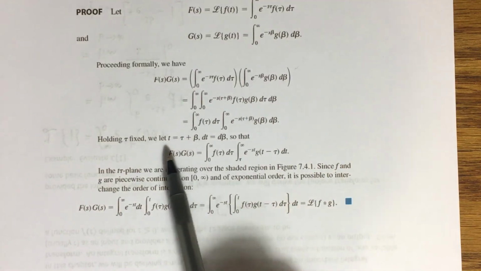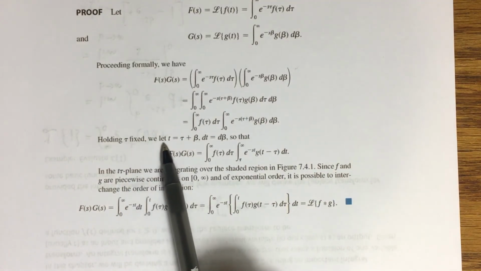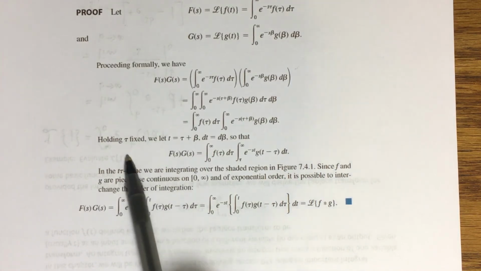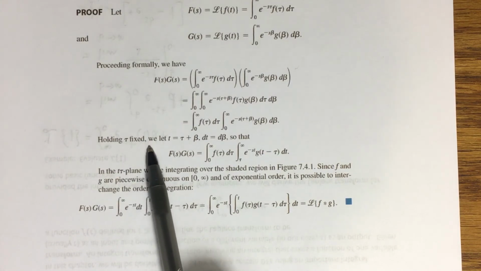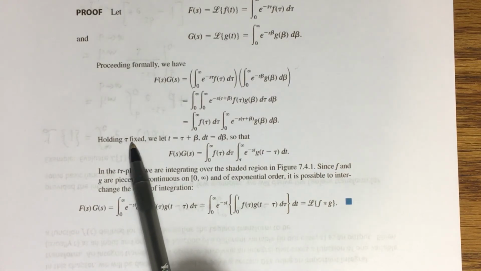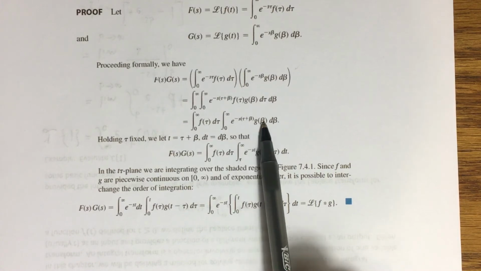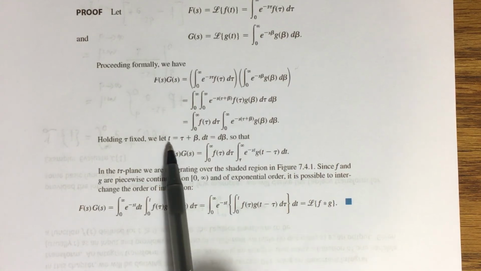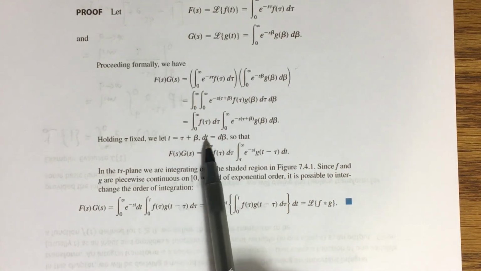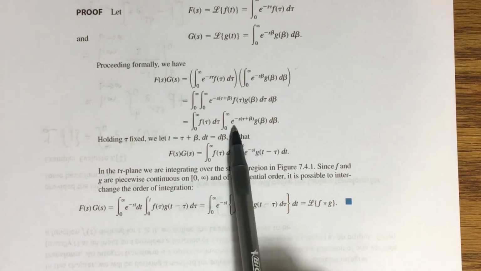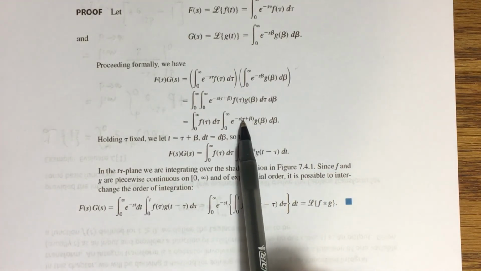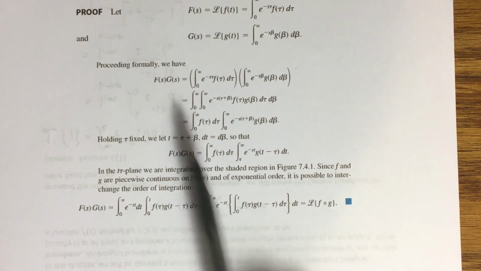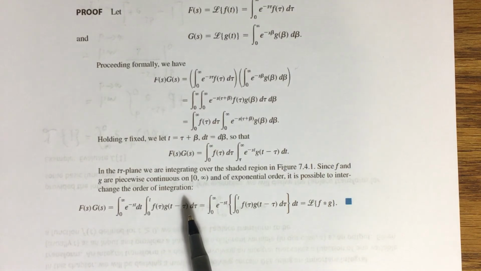So now it says holding tau fixed, we're going to let t equal tau plus beta. This is a substitution that we're going to make. And when we say holding tau fixed, what we're talking about is treating tau like a constant. Really that's only happening over here, which is okay because we're not integrating with respect to tau. So we're thinking of tau as a constant here, setting t equal to tau plus beta. dt would equal d beta in that case, and that simplifies this integral a little bit. The tau plus beta here becomes a t, and this beta right here would be equal to t minus tau. So that's going to make a substitution right there.